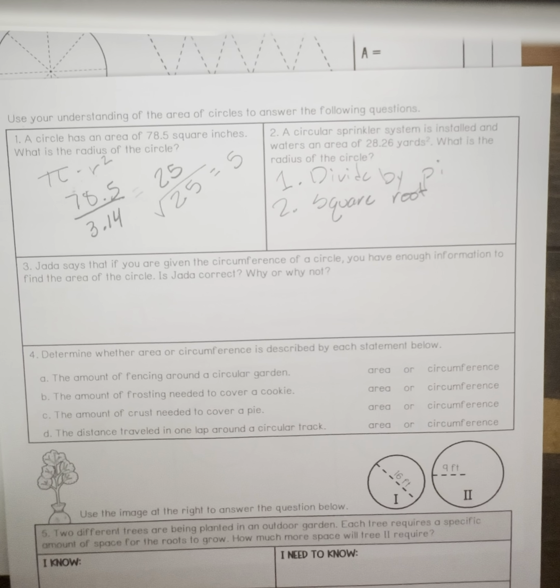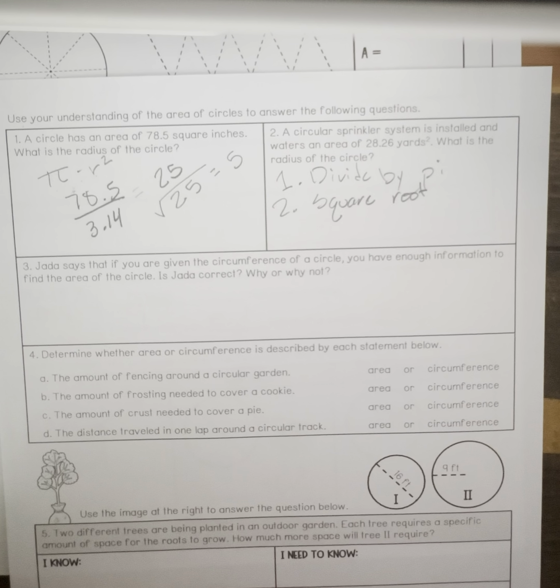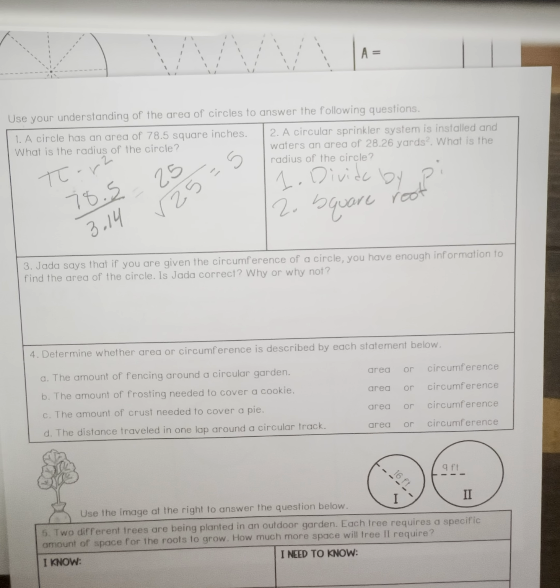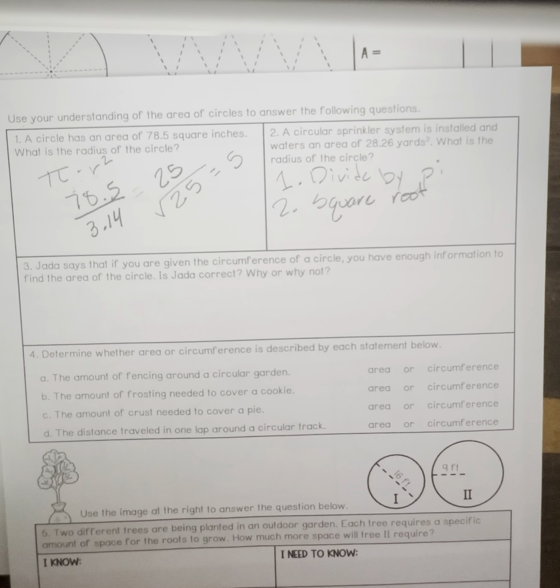About 15 more seconds. I think I went over.